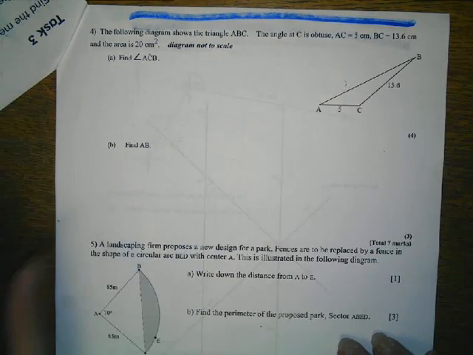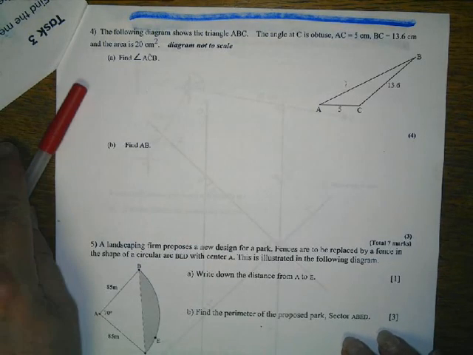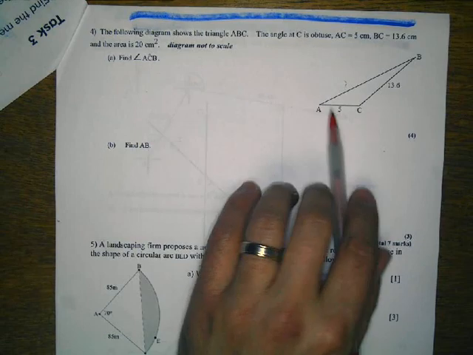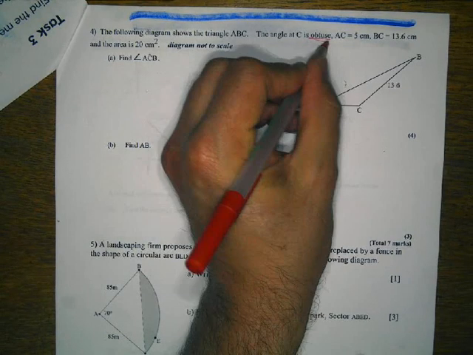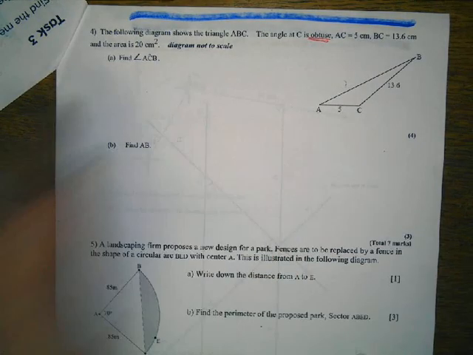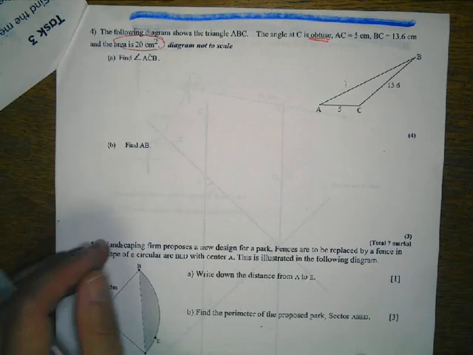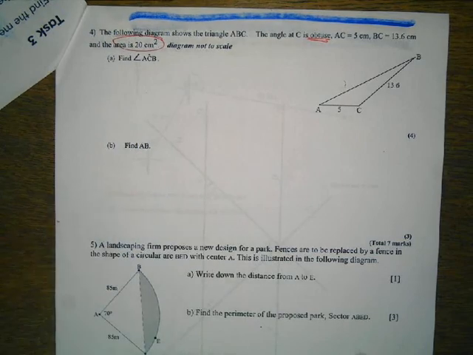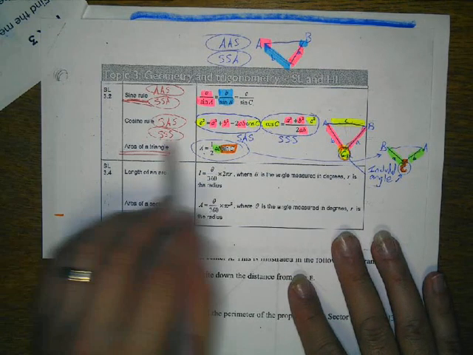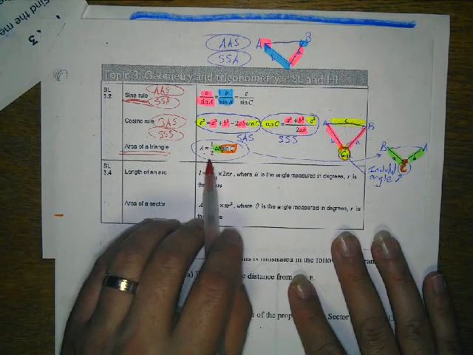We did this one in the whiteboard task the other day, and so you've got this angle here. They've told you it's obtuse. You've got this is 5, and that's BC, and you know the area is 20 centimeters squared. So when I look at the formula here, the only one that has triangles and area is this guy right here. So I'm going to write the area formula down.